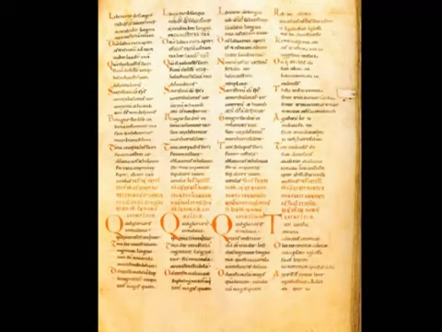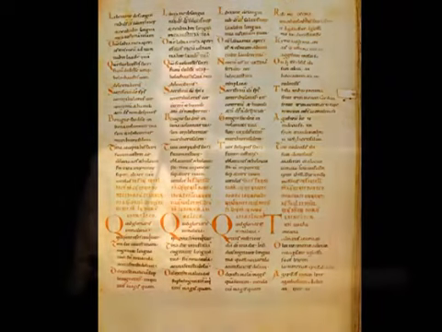Now, all four versions of the Psalms here keep in careful step with one another in terms of their layout. You can see each verse begins at exactly the same point, in order that an investigating scholar could make easy cross-references between the four versions on each page of this Psalter.